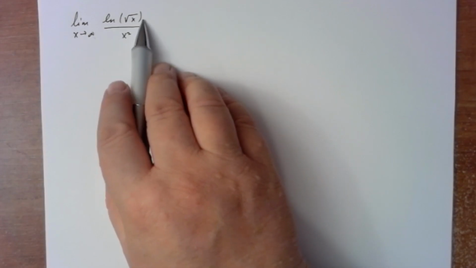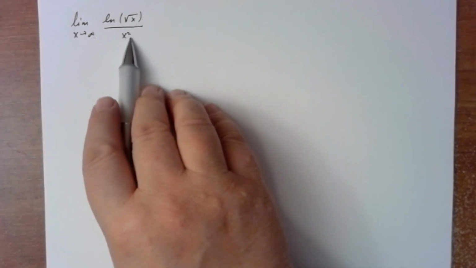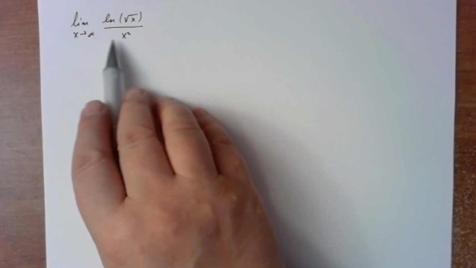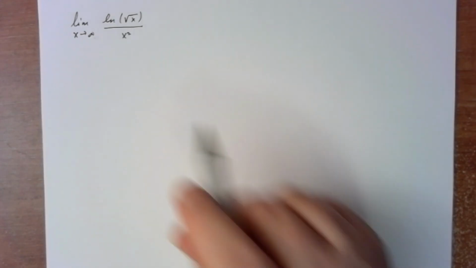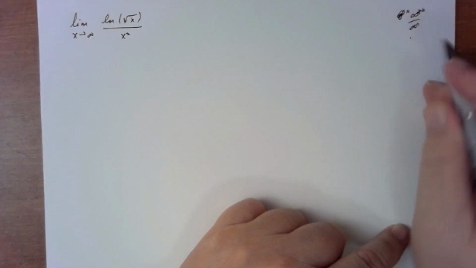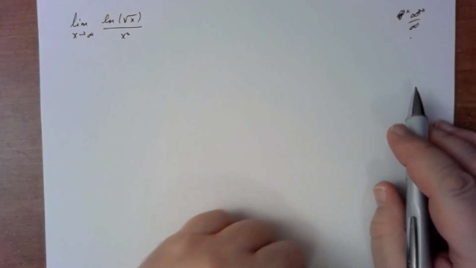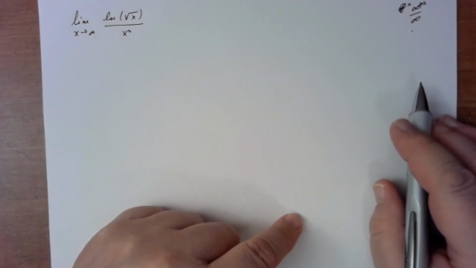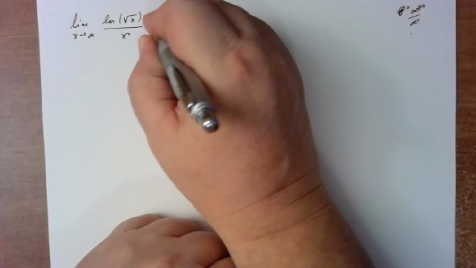So the numerator does go to infinity, and the denominator x² also goes to infinity as x gets big. So this is the infinity over infinity situation, and that is a valid setup for L'Hopital.